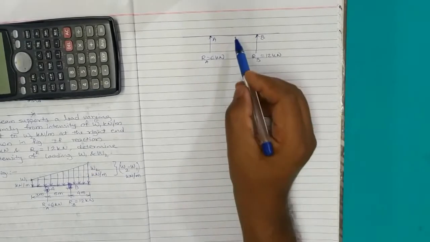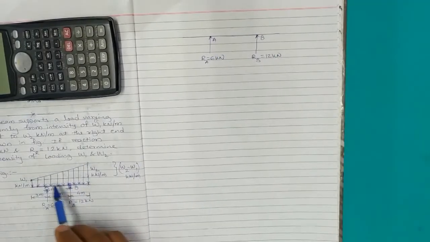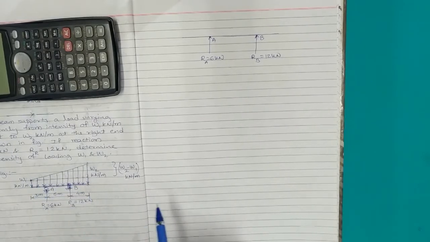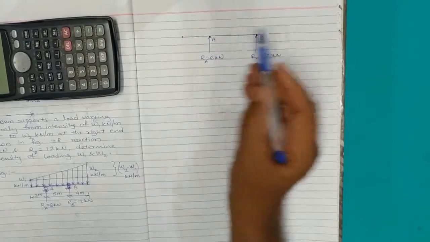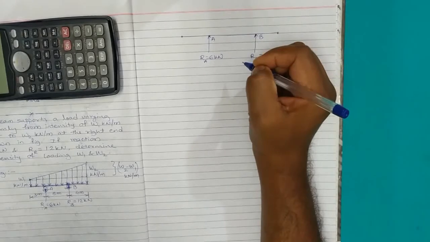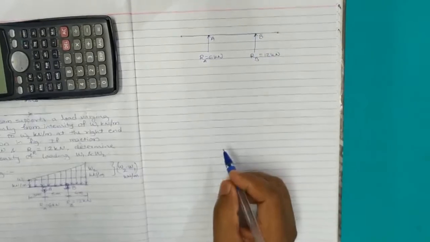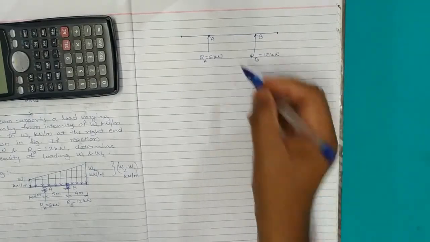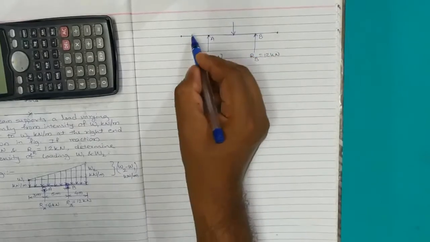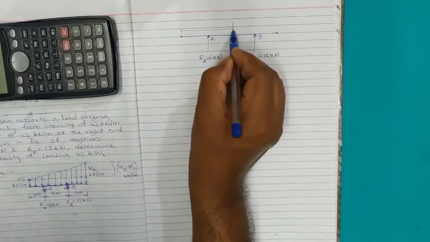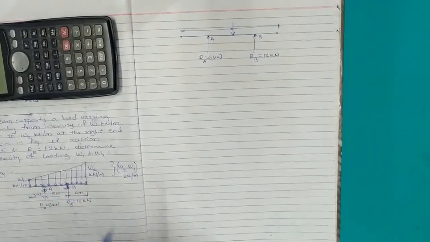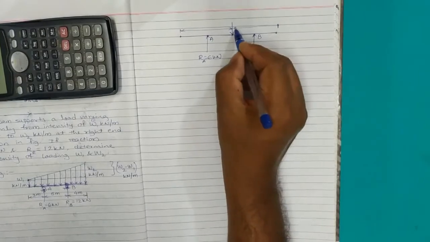Based on that, now let's find out position of equivalent point loads representing the rectangle and the triangle. First let's consider the rectangle. Whatever is the total spread of the beam, we said it is 12 meters. Exactly at the midpoint, we are going to have the point load. So the position of this point load, which is representing the rectangular uniformly distributed load, will be exactly at the midpoint.